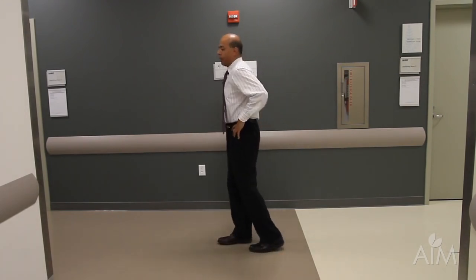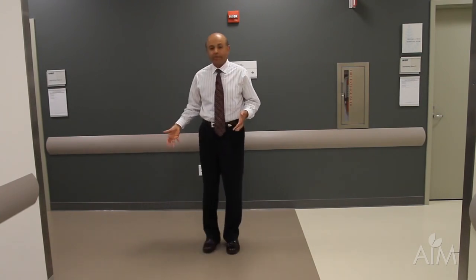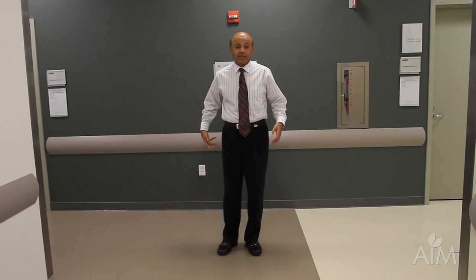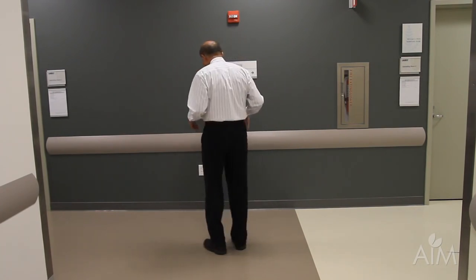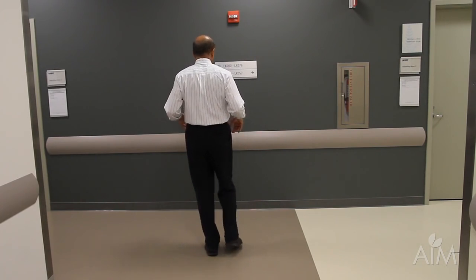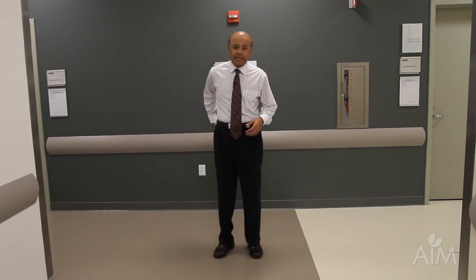You get a waddling kind of gait, leaning away from the side where you have the weakness. In a sense, it's a manifestation also of the Trendelenburg sign. The Trendelenburg sign says that when you lift the hip on the affected side, the pelvis sags down, and it's a suggestion that you have weakness in the pelvic stabilizing muscles.